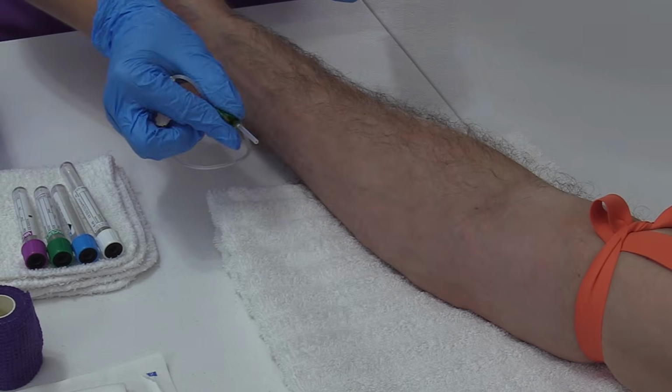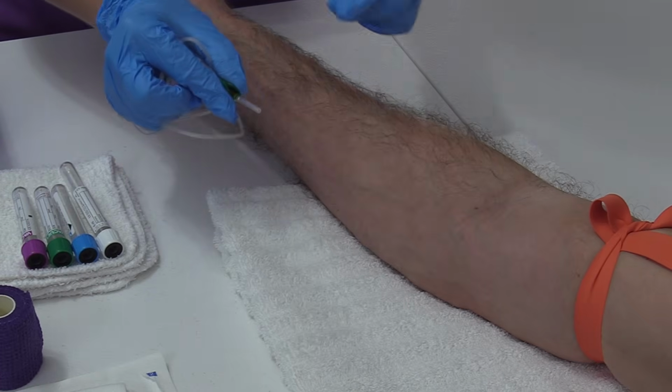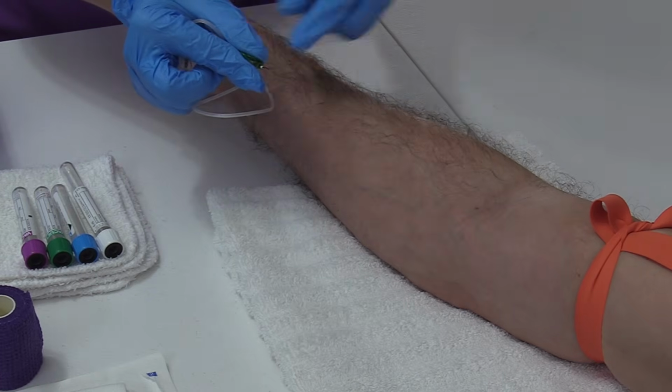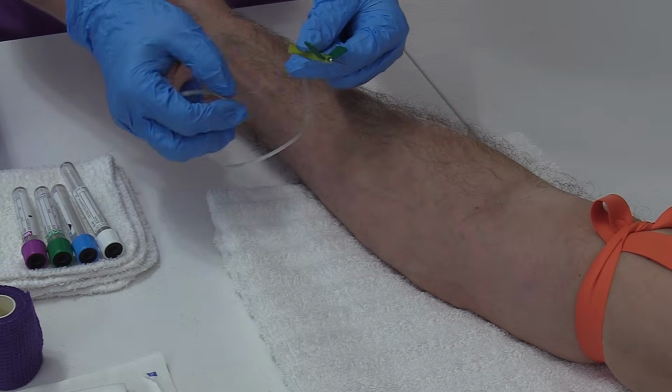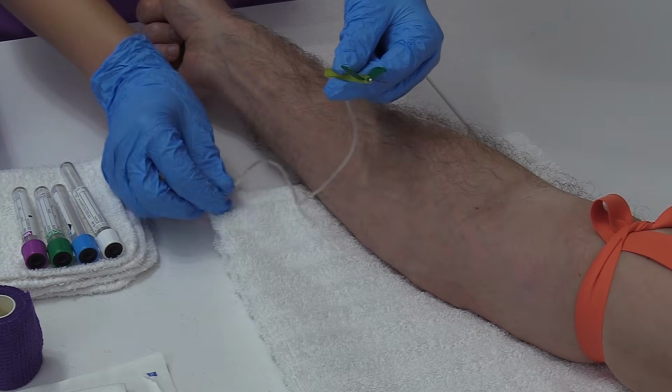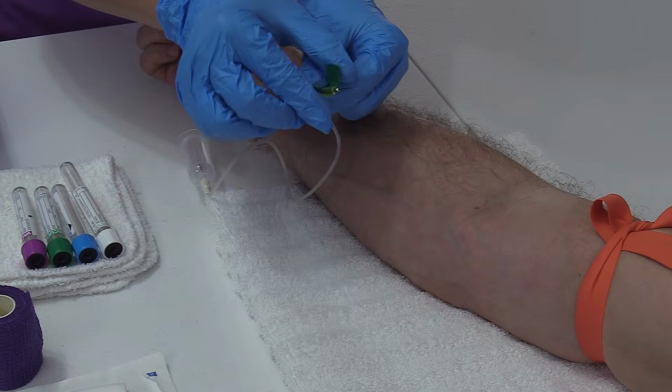I have my butterfly collection set. I'm holding it by the textured wings. I'm going to remove the sheath. And you want to make sure your tubing's uncoiled and you have your holder. You can keep it in your hand like this, or you can lay it next to the patient on a clean surface. It's whatever you prefer.